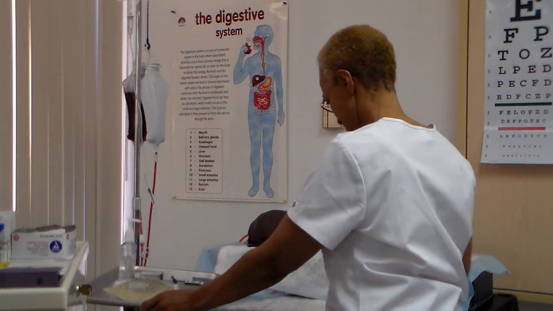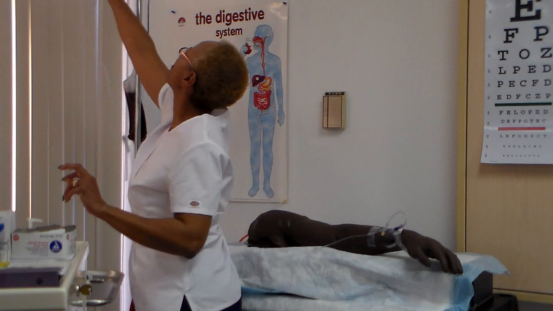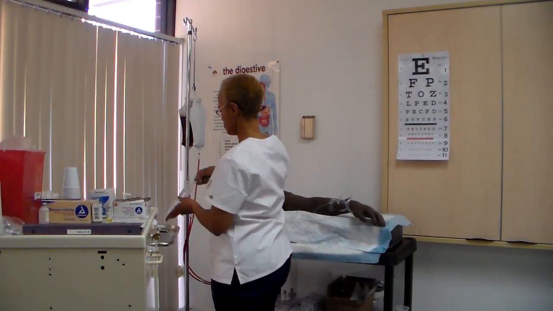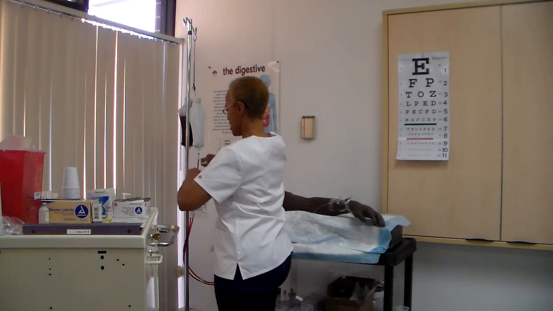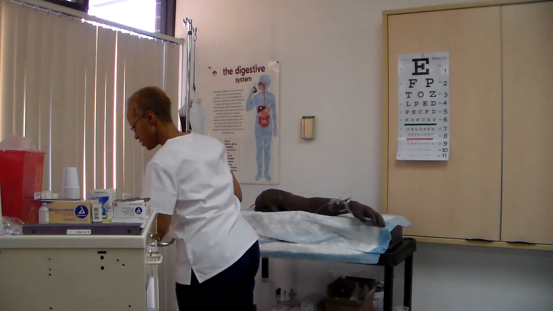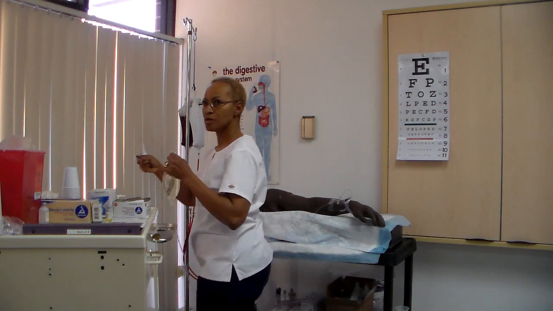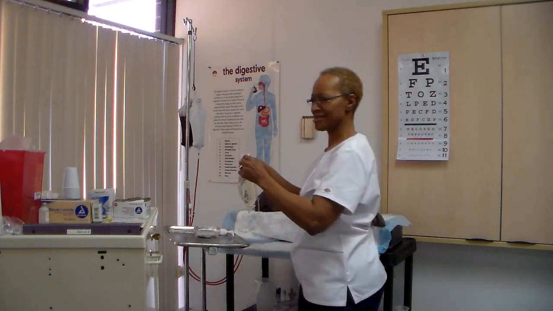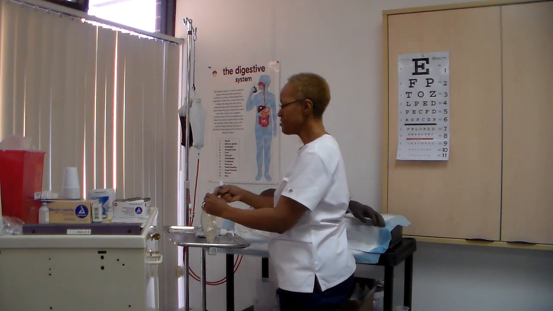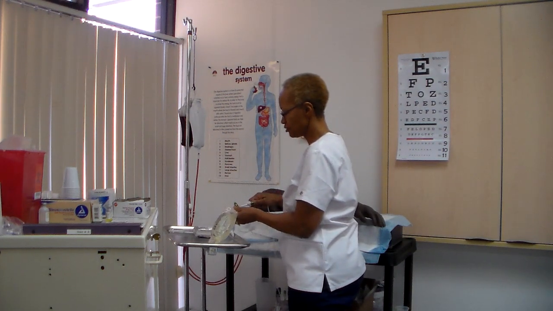Connect new infusion tubing or spike container with existing tubing. Regulate infusion at ordered rate. Okay, so I'm gonna take this bag. Making sure that you maintain asepsis, don't contaminate. Okay, see? Make sure you don't contaminate where you're going to, don't touch your spike and don't touch your insertion port.